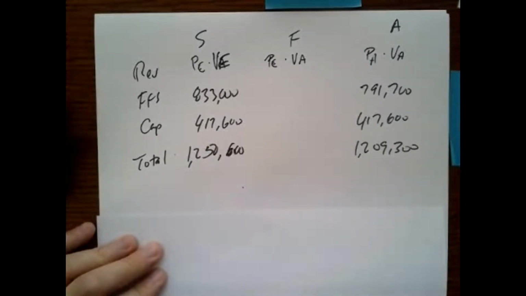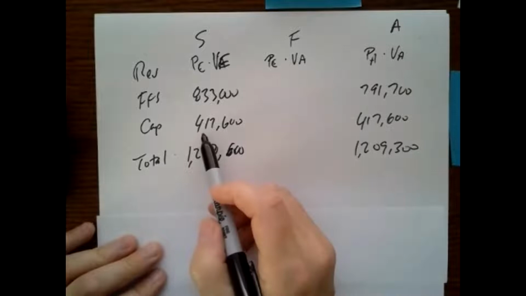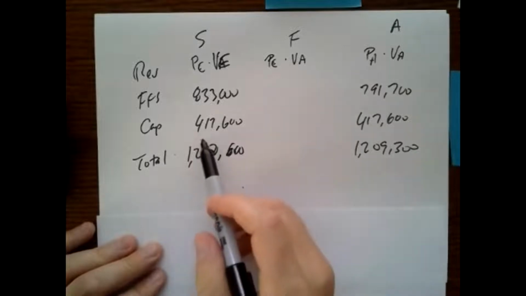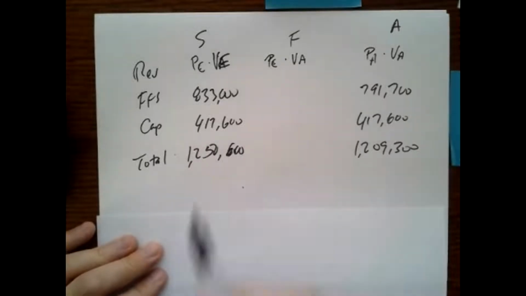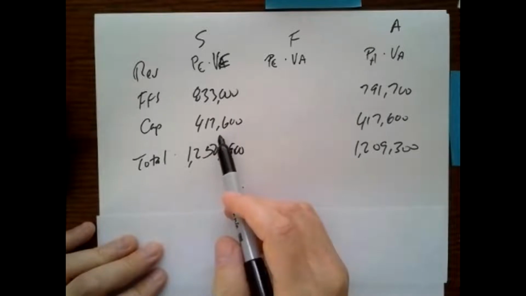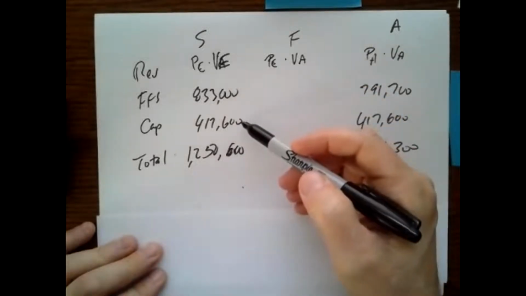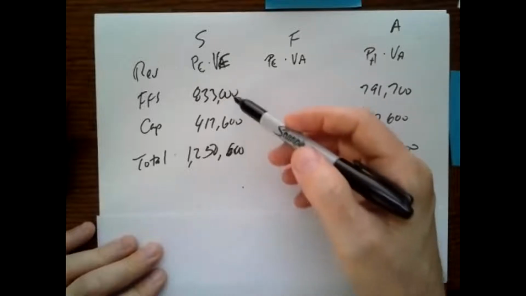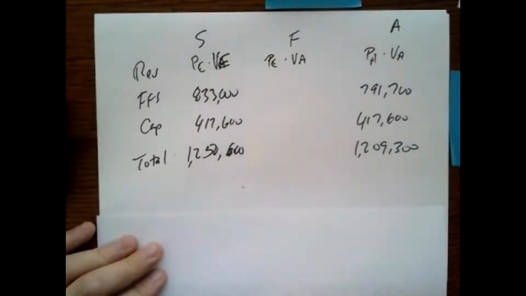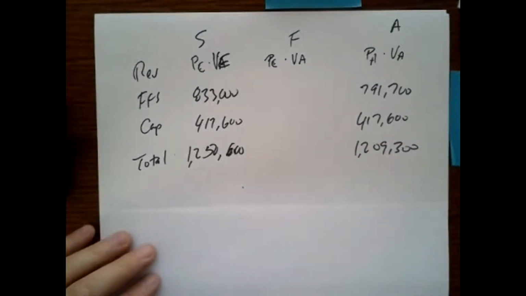Capitated is a different animal. Capitated is the price per covered life that we would get, and the volume is the number of covered lives. So in the fee-for-service case, volume is visits. In this case, volume is number of covered lives. So you can't add these two together and average them out. It's an apples and oranges comparison. So you have to be careful with that.